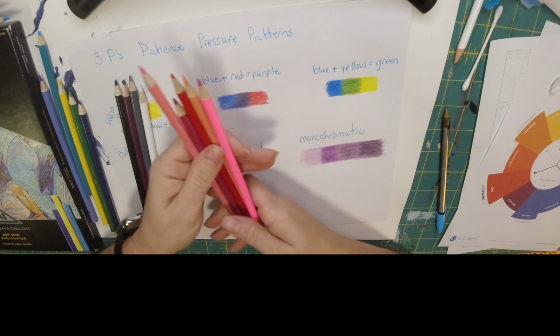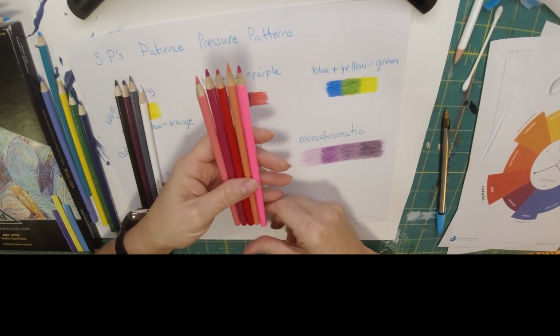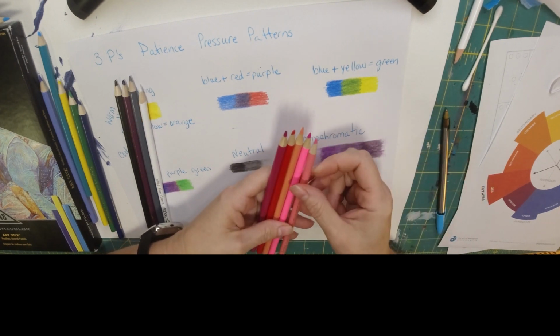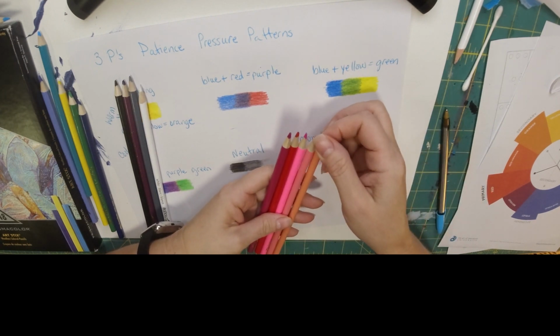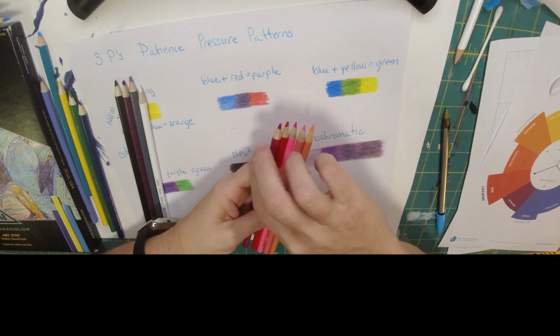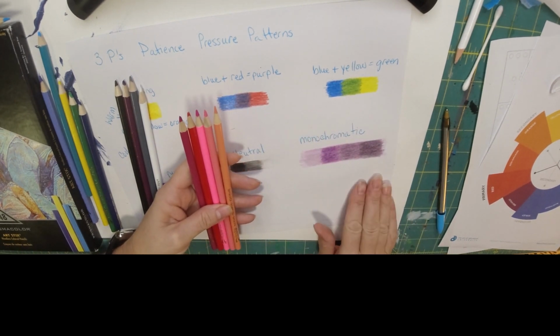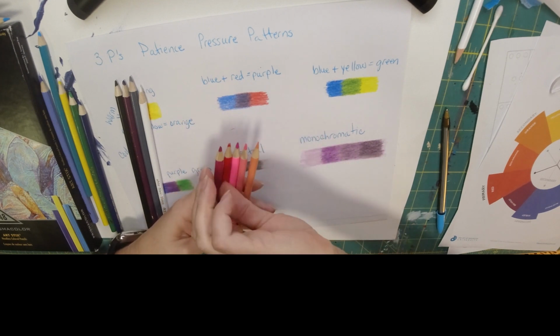So to create a monochromatic color scheme using these, I would try to go with the darkest color first and work my way down to the lightest. And I would do the same thing that I did here where I create layers where they overlap.